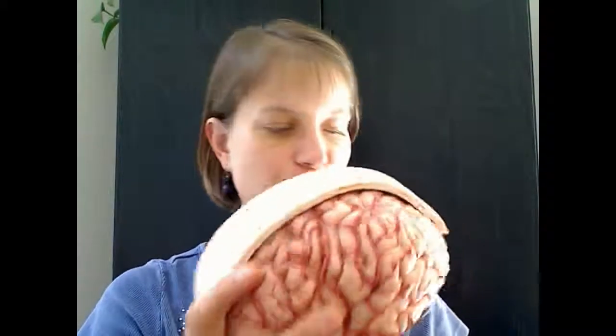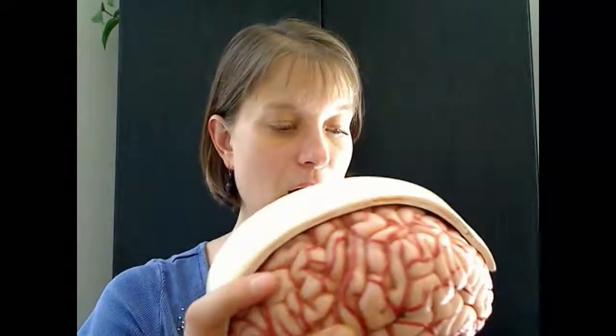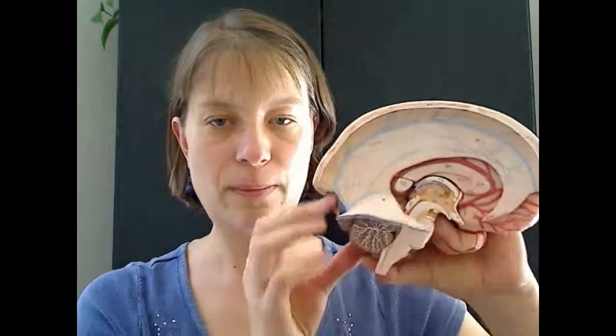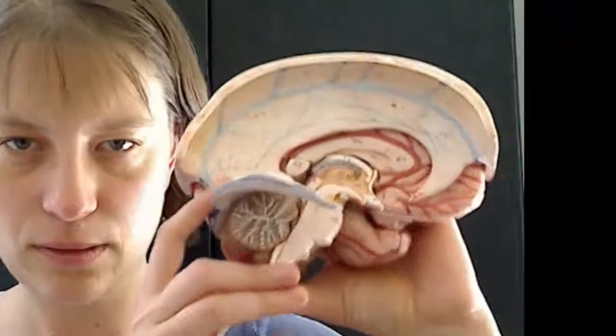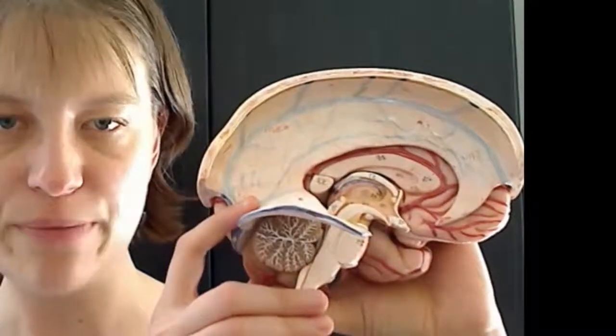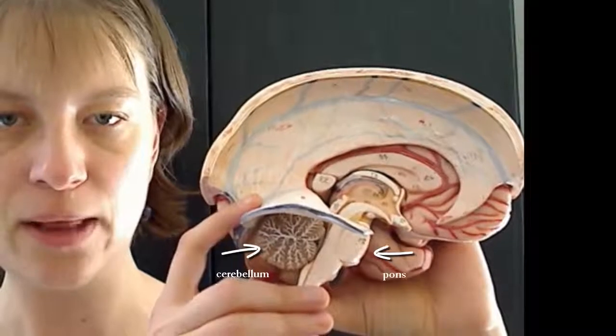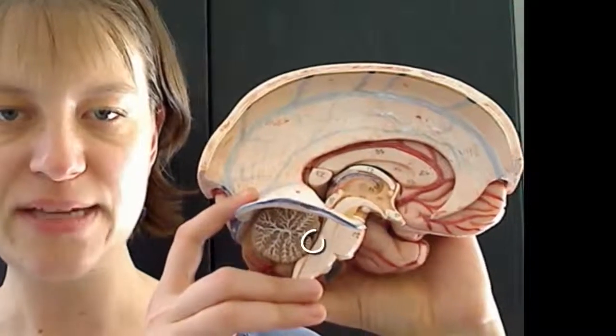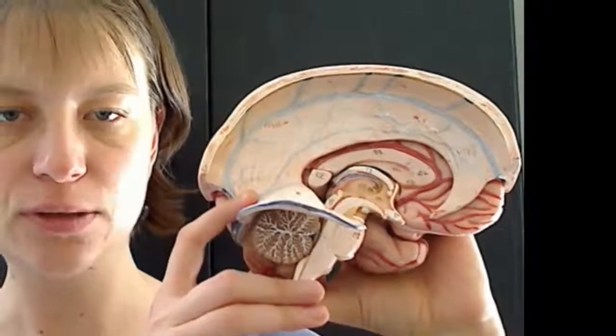I also want to show you the fourth ventricle. We talked about the fourth ventricle sitting between the pons and the cerebellum. And you can see, let me get my angles correct. All right, so there you've got the space between the back of the pons and the front of the cerebellum. That space is the fourth ventricle.